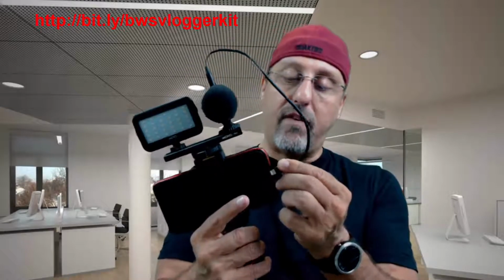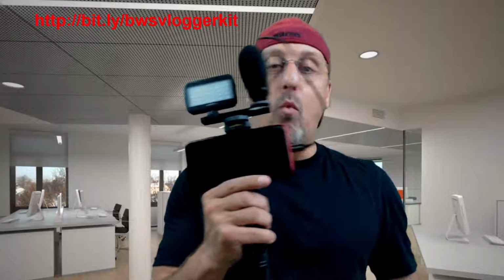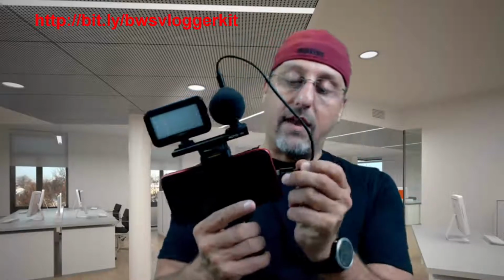So if I have this plugged in and I do a bunch of recording, if I try to play back the recording, I won't be able to hear it on the phone because it's trying to play it out of this audio cable. So if you want to play back, you need to pull the cable out, watch your video, hear the audio, see what needs to be done, and then when you're ready to record again, just make sure you plug the microphone back in.